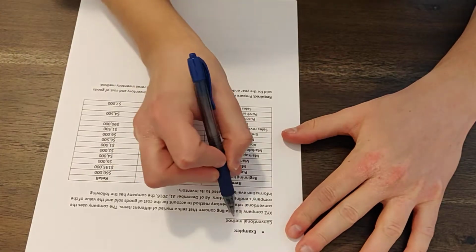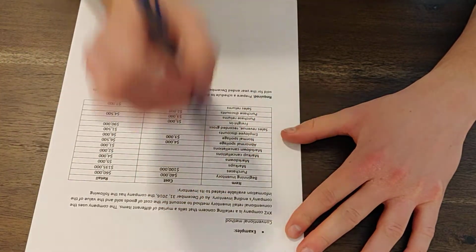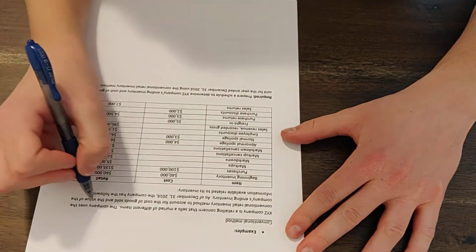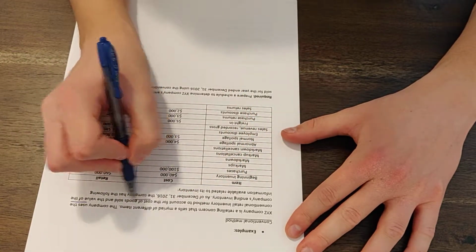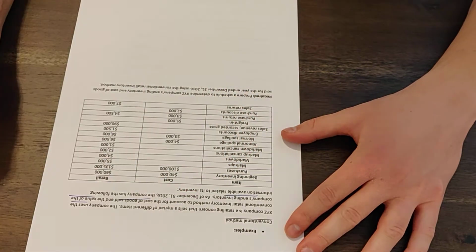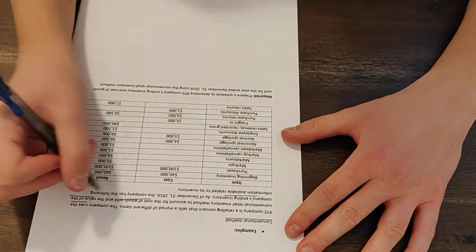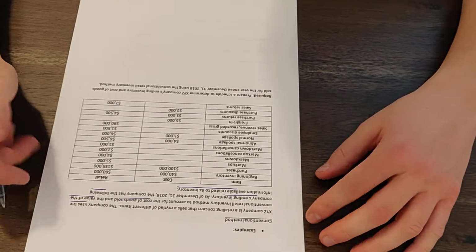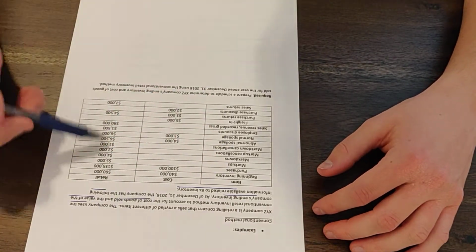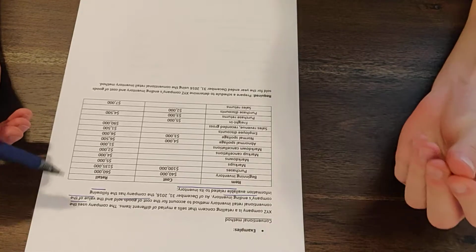Okay, now we're doing the conventional method. XYZ company is a retailing concern that sells a myriad of different items. The company uses the conventional retail inventory method to account for the cost of goods sold and the value of its ending inventory. As of December 31, the company has the following information available related to its inventory. Okay, then we're just given a bunch of items, we're given the cost of the items, and then we're given the retail value of the items.